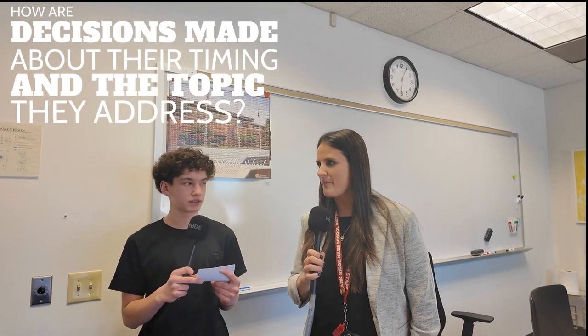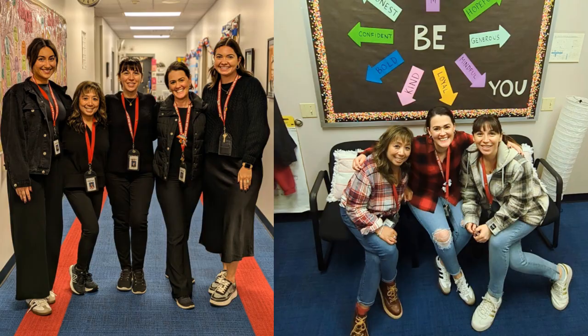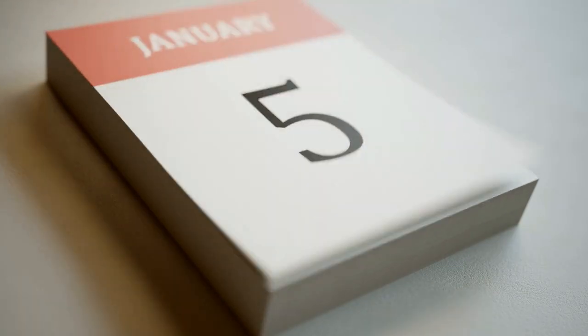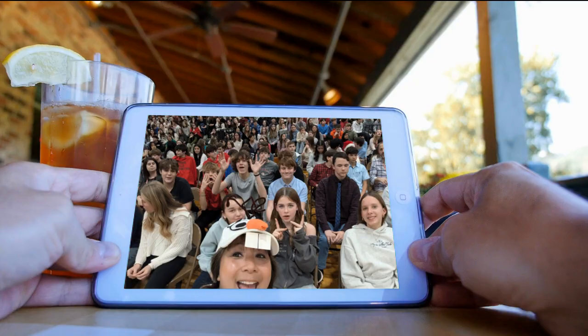How are decisions made about their timing and the topic they address? So we have a committee, it's called our behavior team, and they look at the calendar for the year and see when assemblies are needed and the purpose of each assembly. Like our winter one would be around winter time, our spring one, or if we're doing one for testing and we want to celebrate some upcoming event, we map out our calendar. But our behavior team organizes that, picks the theme, the games, and everything that's involved.